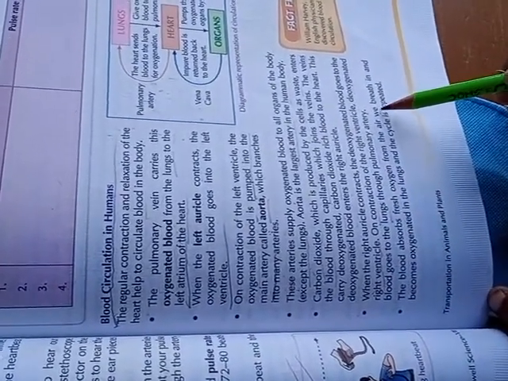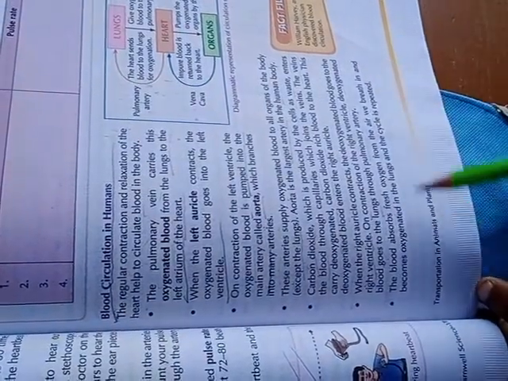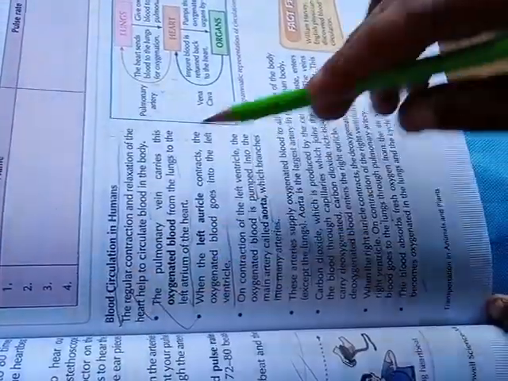That's why we breathe in, and the blood becomes oxygenated in the lungs, and the cycle is repeated. This process occurs repeatedly in our body every time.